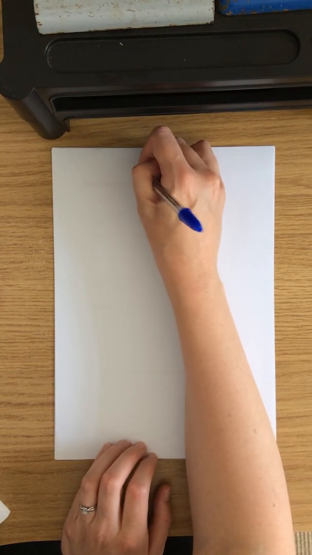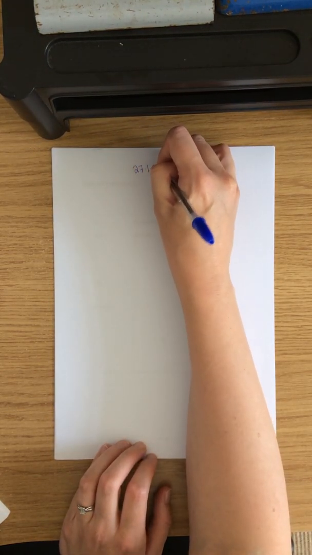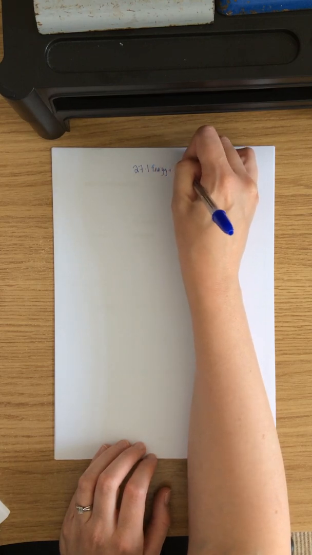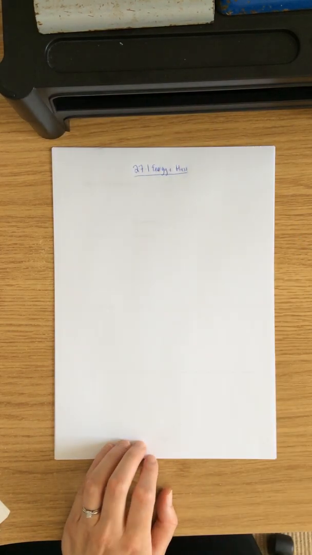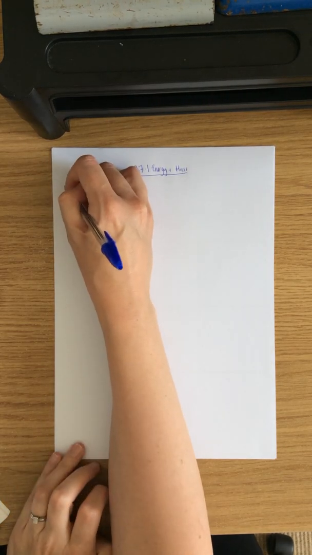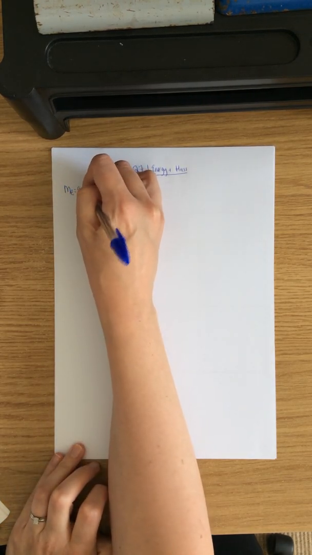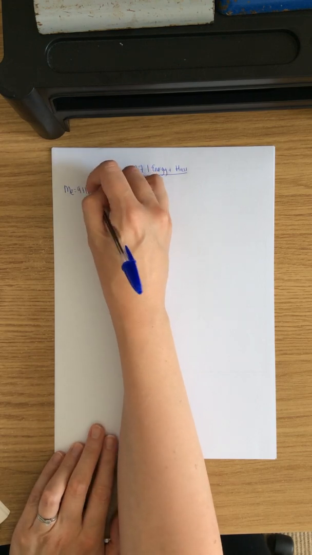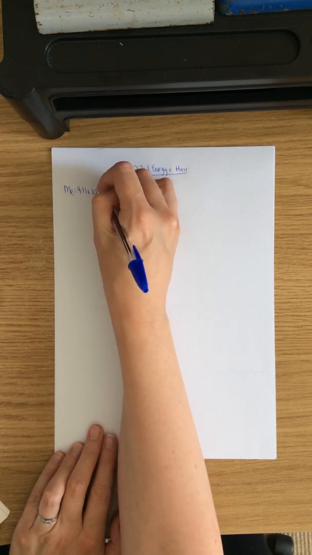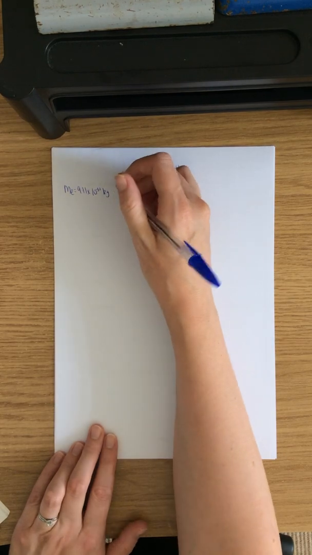Guys, I'm going to answer the questions on 27.1 for you now, energy and mass. You're given two values. You're given the rest mass of an electron. It's called rest mass because electrons and protons and neutrons are very, very small.